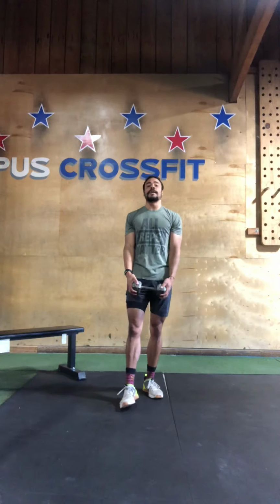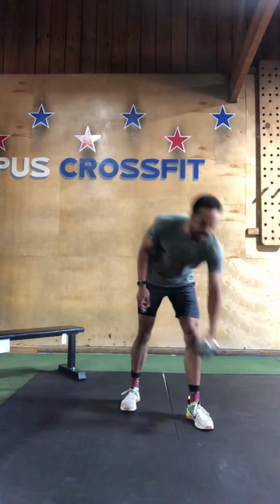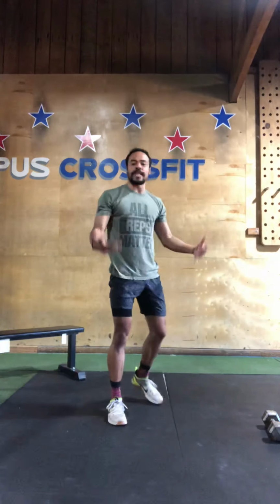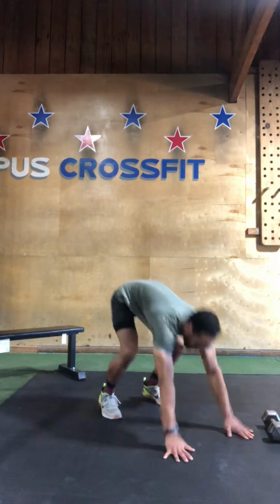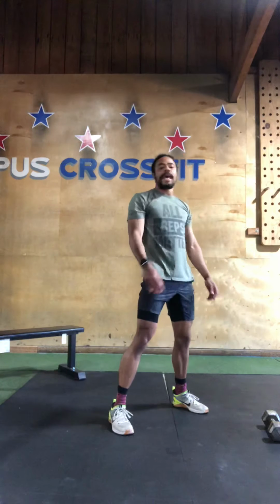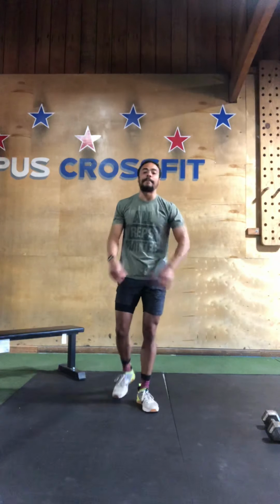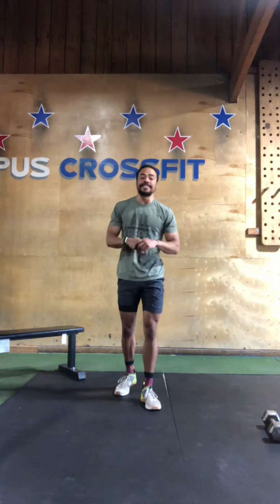And then I'll finish the warm-up with 10 up downs. So on those up downs, just like we did in yesterday's warm-up, reaching for the floor, kicking the feet back, and then standing all the way up at the top. That will complete your warm-up for the day.